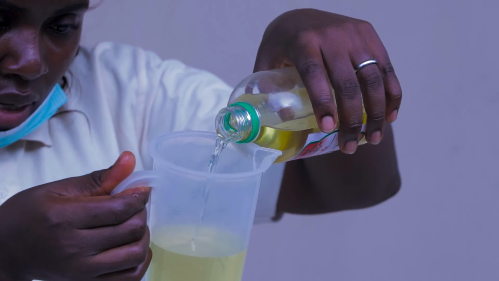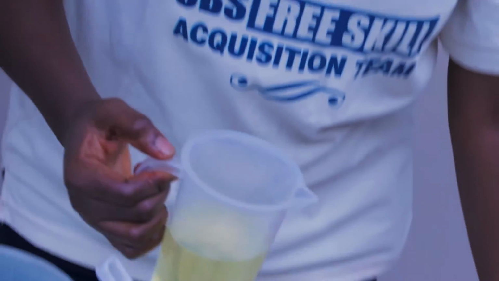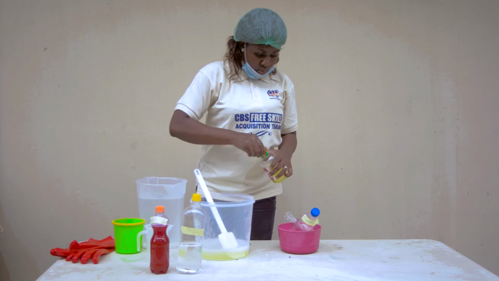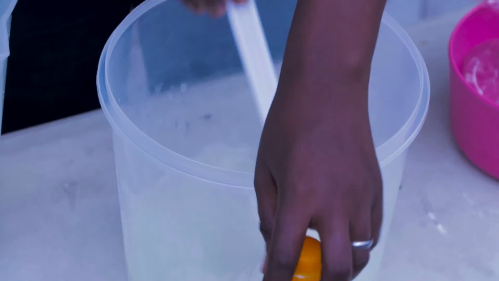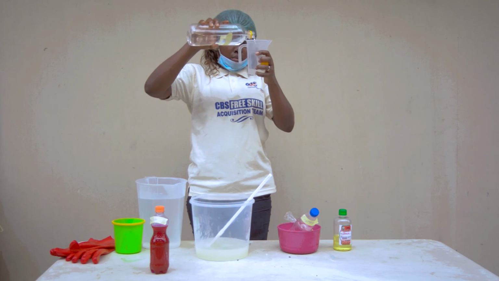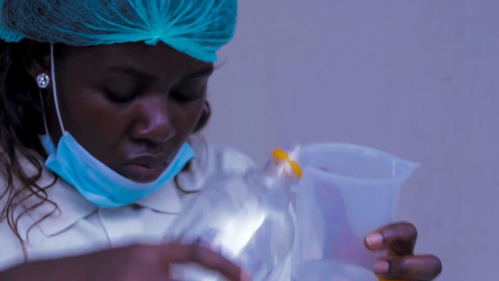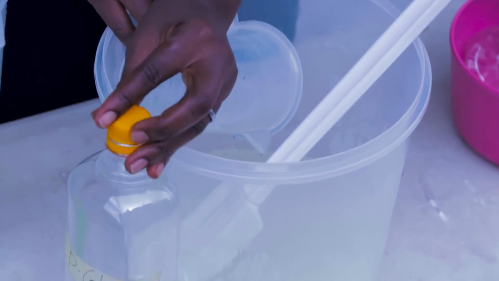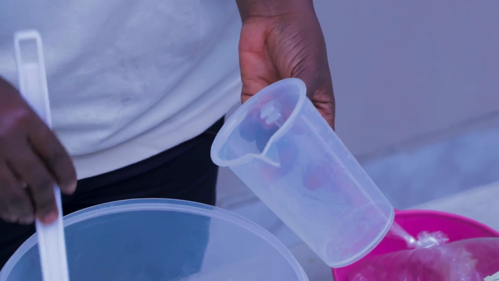We are using 300 ml. So these are 300 ml of perfume. We add to it and stir. Then we'll be adding our propylene glycol, 100 ml, which we can perceive.